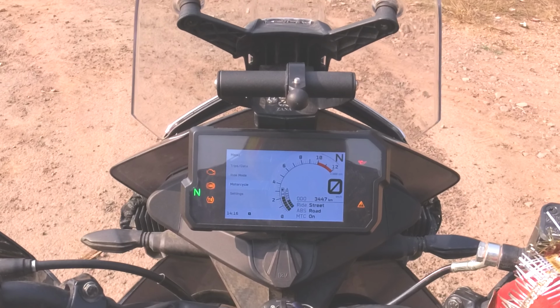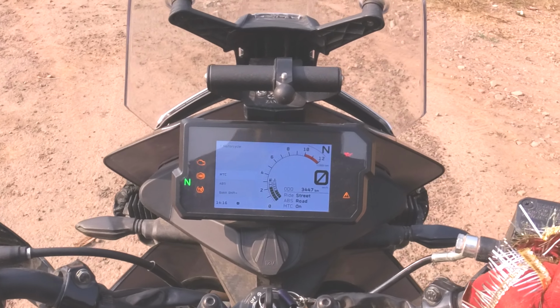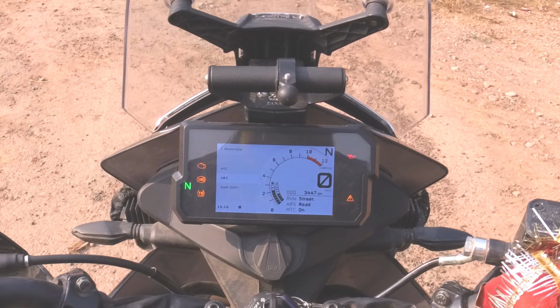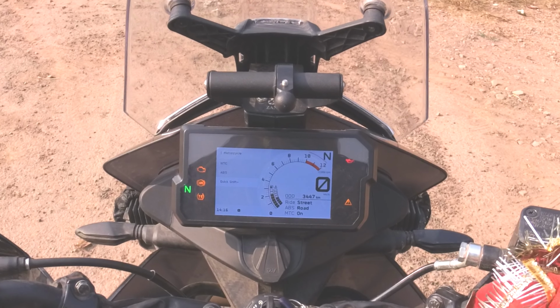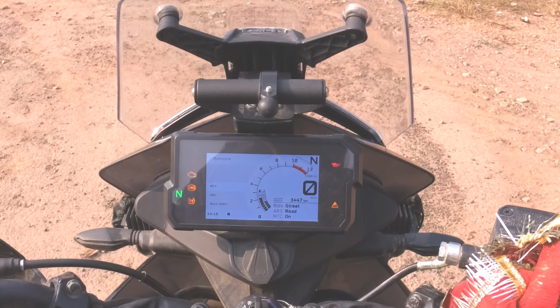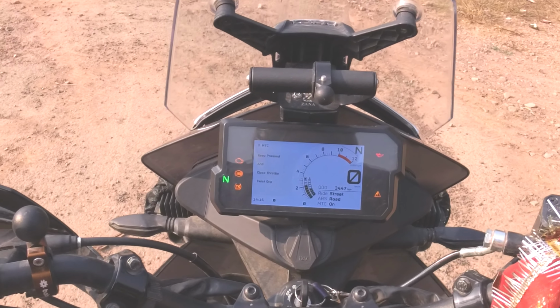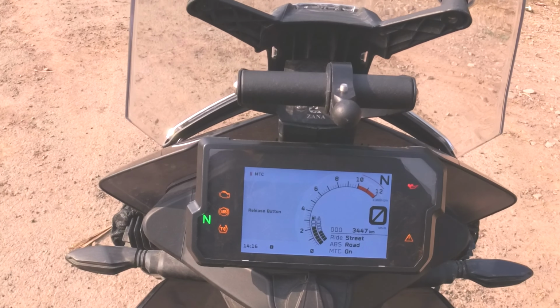Then we have the motorcycle menu, where we have three options: MTC, this is traction control; then ABS, where you can switch to off-road or on-road; and then you have the quick shift plus, this is for turning the quick shifter on and off. So for MTC, if you have to turn it off, you have to keep the set button pressed, and it shows keep pressed and close throttle.